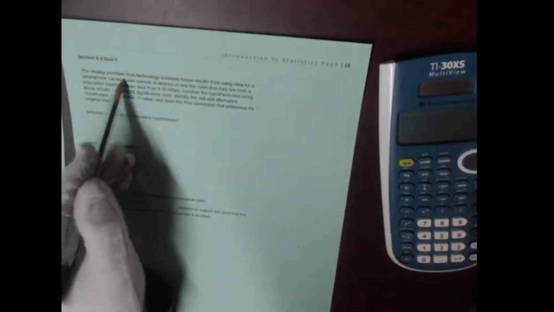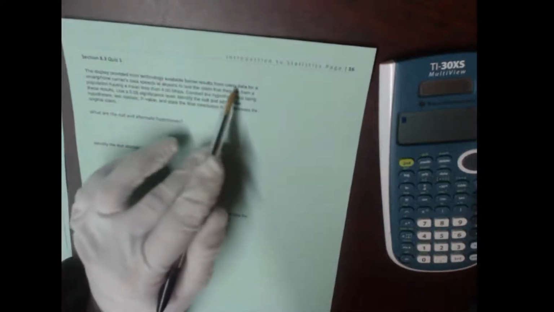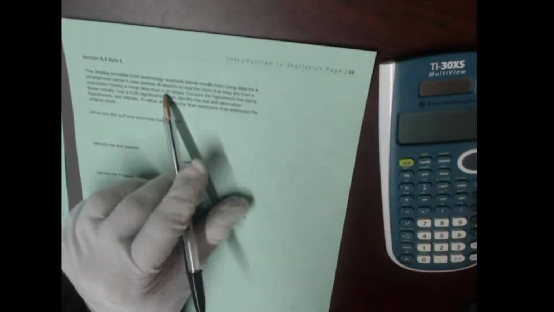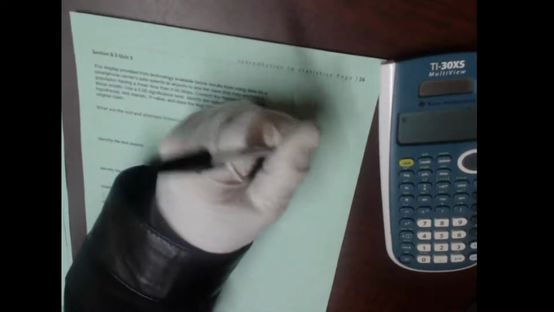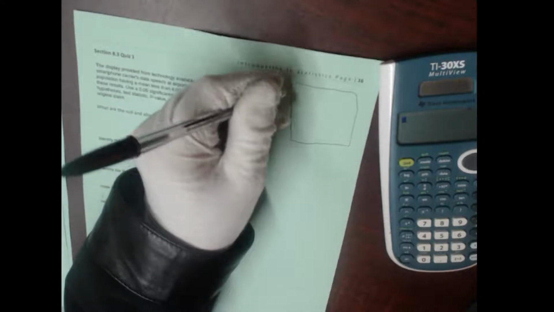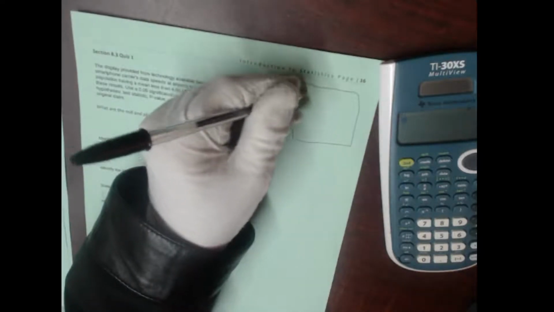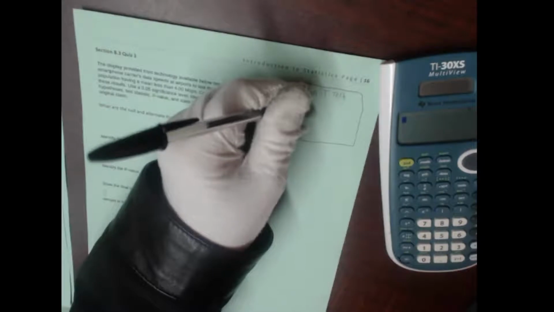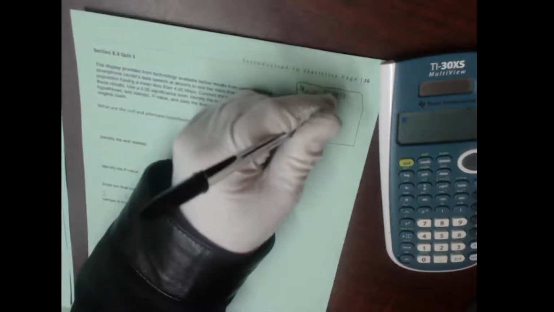So here we go. The display provided from technology using data for a smartphone carrier of data speeds at the airport to test the claim that they are from a population having a mean of less than 4. So I want you to imagine we have a little box over here, and it says mean t-test, and we'll say mean less than 4, okay?